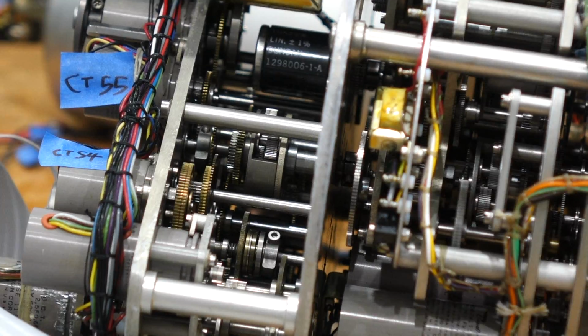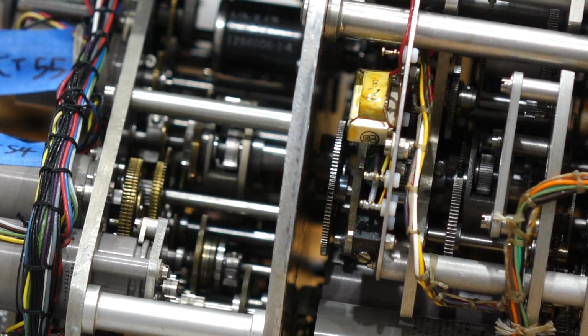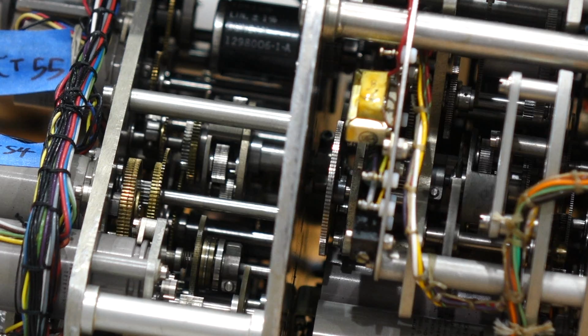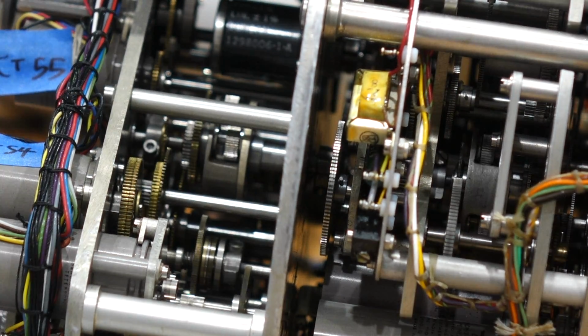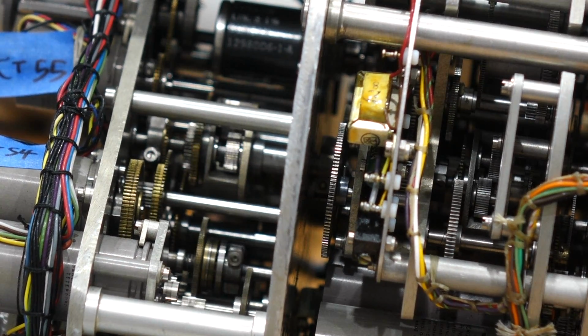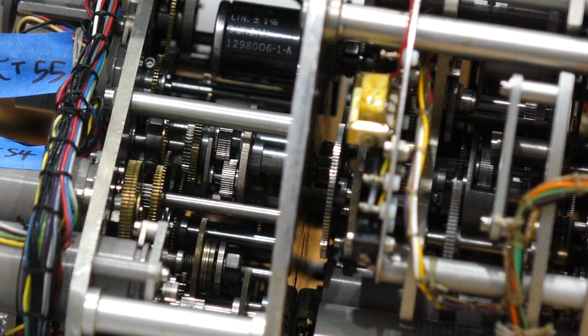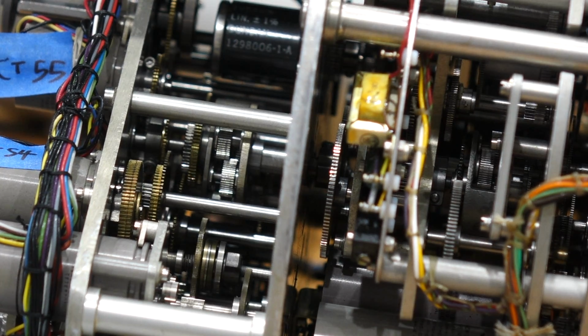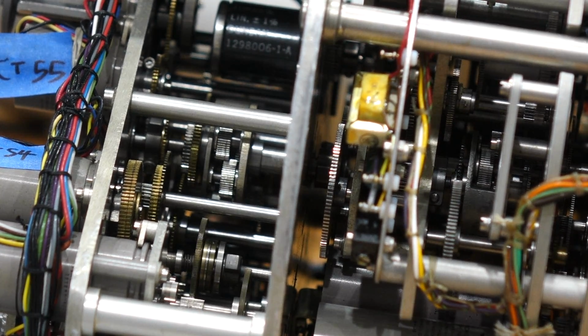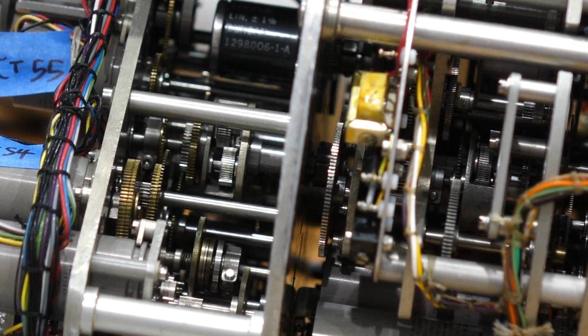And then if I move it too far, this friction clutch will start slipping, and then it just will never get into sync. Yeah, so now the clutch is slipping because I've gone too far. So I'll send it back.